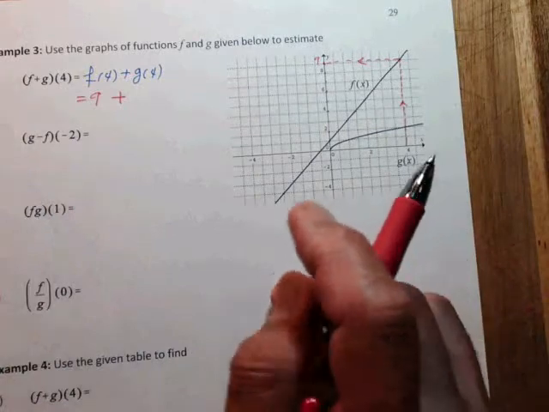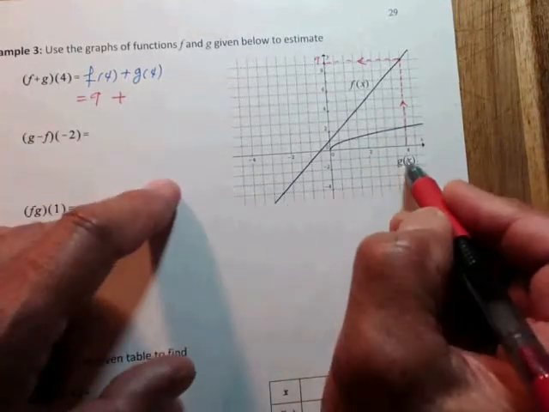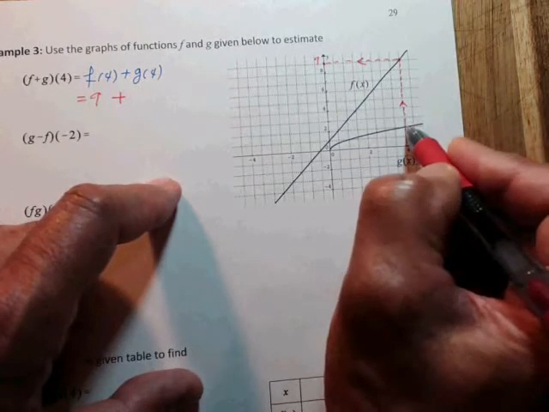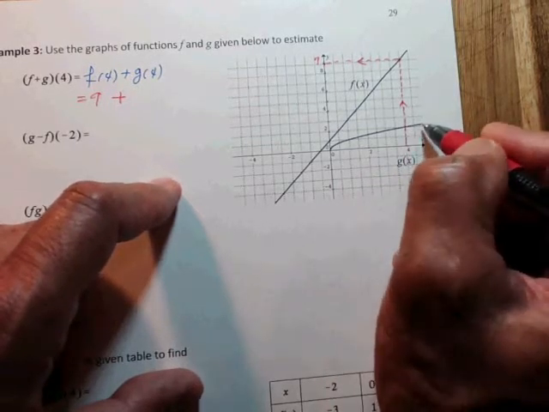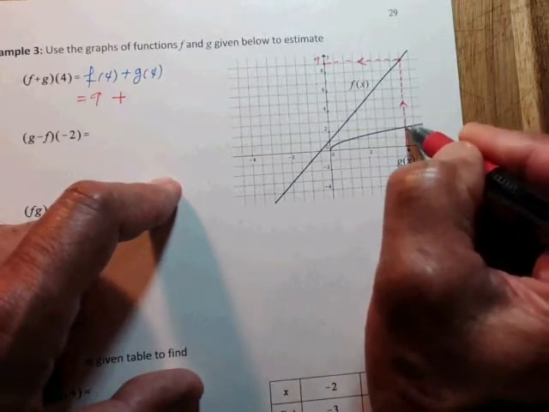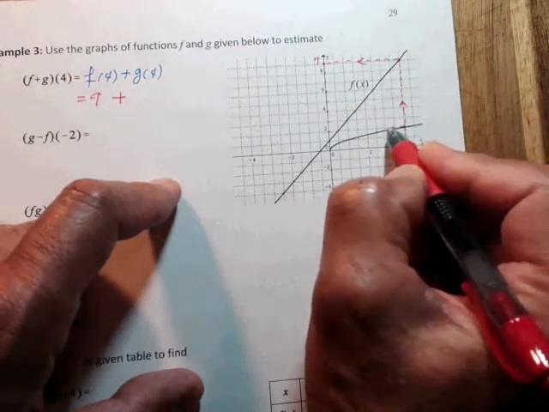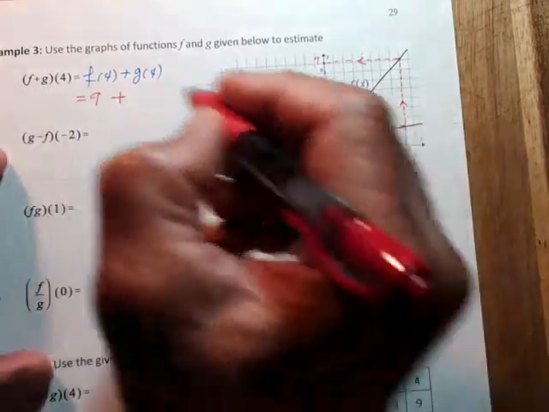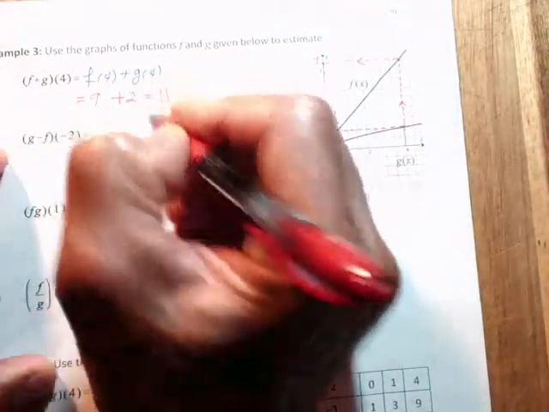g of 4. Again I start at 4 and go all the way up to get to function g. This is function g right here. I get to this point and then I go horizontal. I got to 2, so plus 2. So the answer is 11.